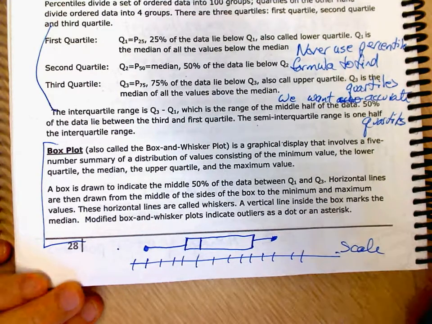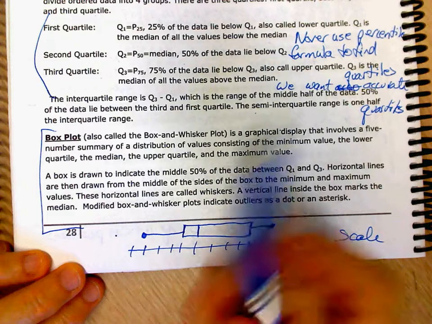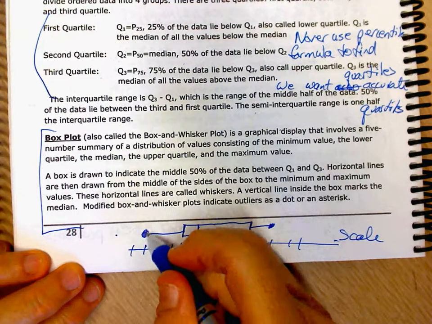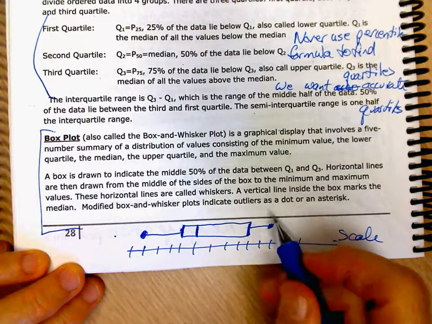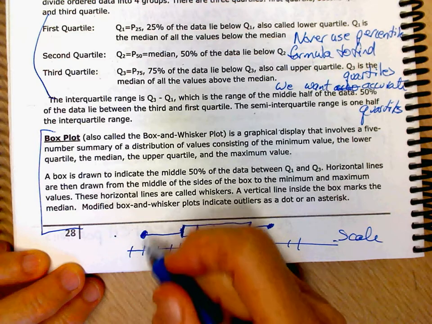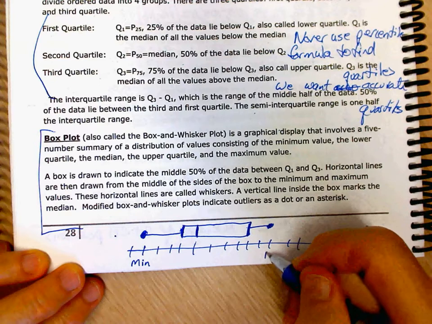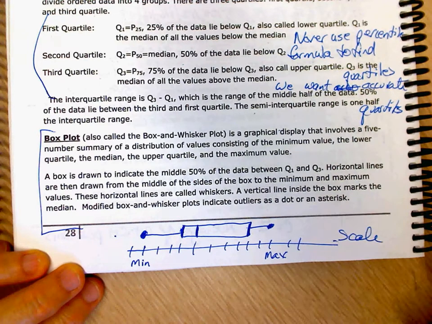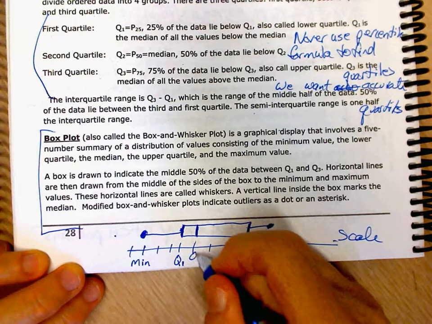So notice it's a 5-number summary. This is your lowest value, usually your minimum value. This one is your max value. This is your Q1, this is Q2, or your median, and this is Q3.